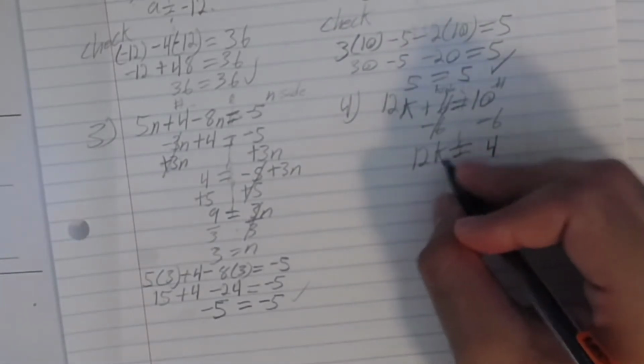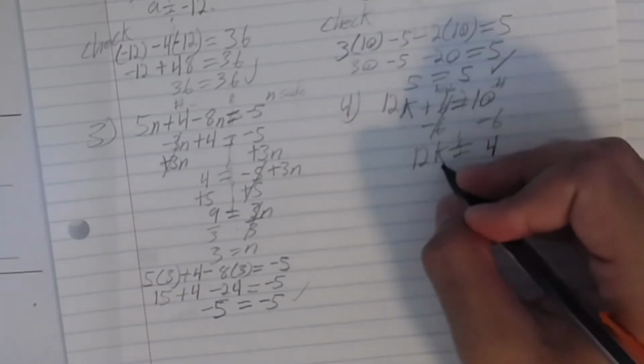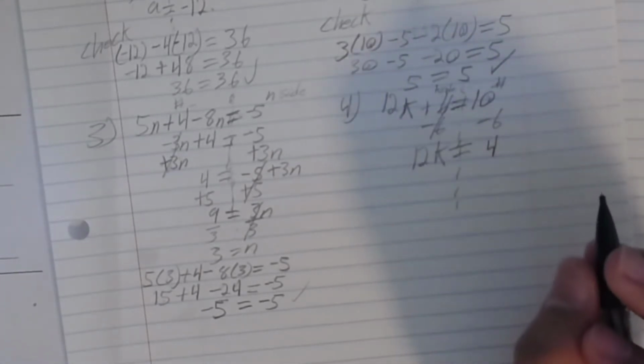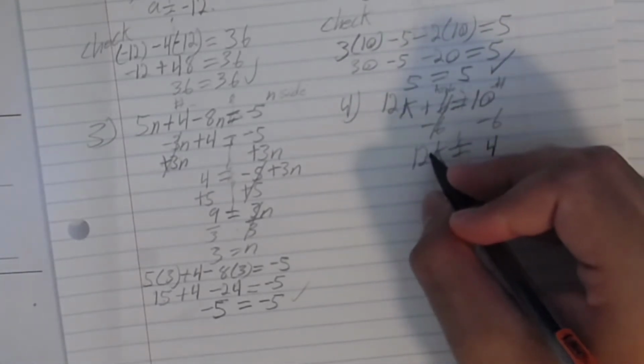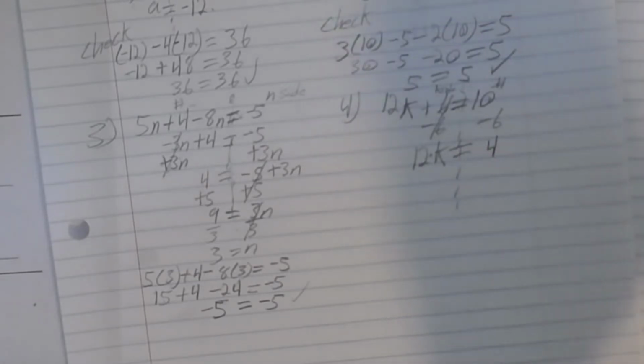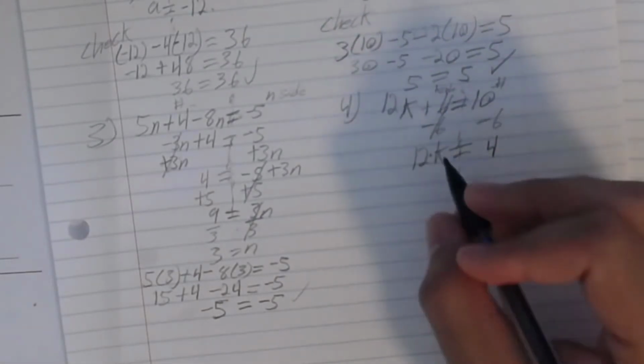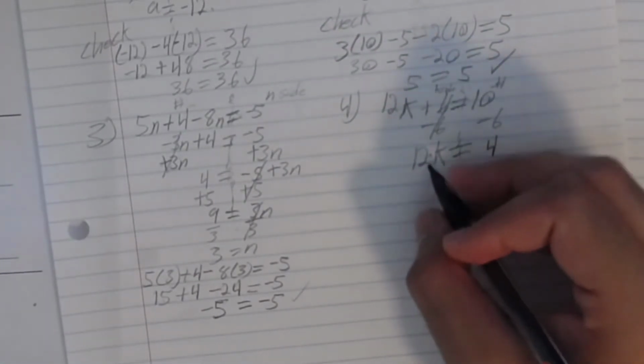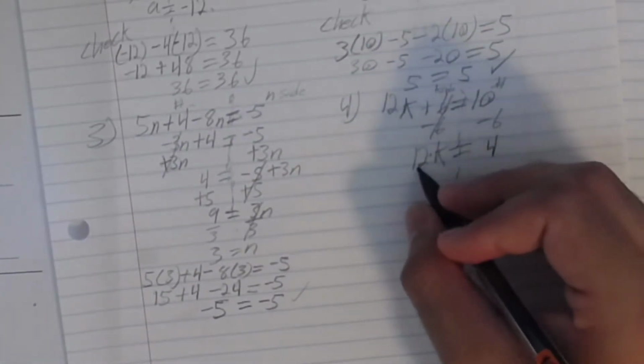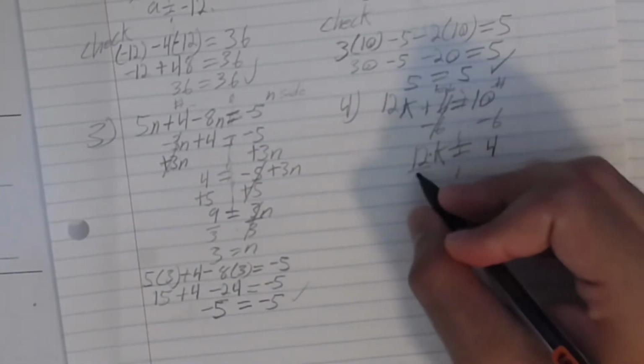Is k by itself? No, it's not. There's a 12 in front. This is actually 12 times k. 12k is just saying 12 times k. So what's the opposite of multiplication? Division. How do we get rid of that 12? We have to divide by 12.